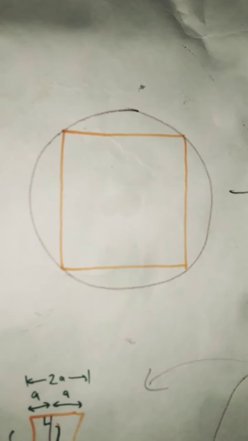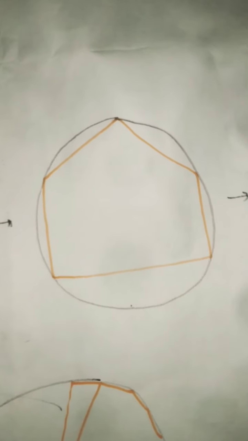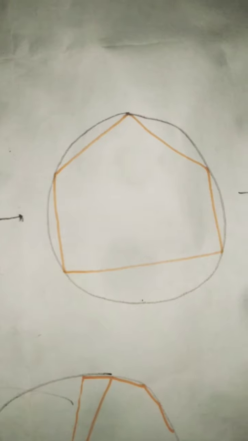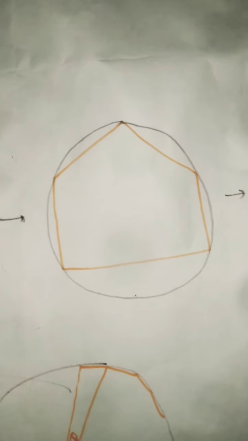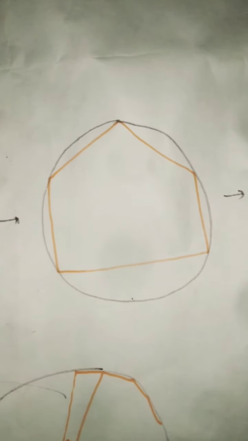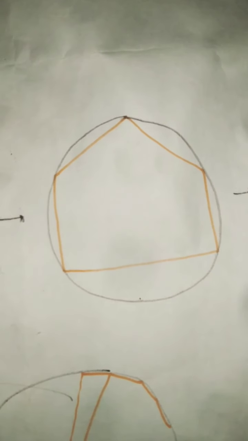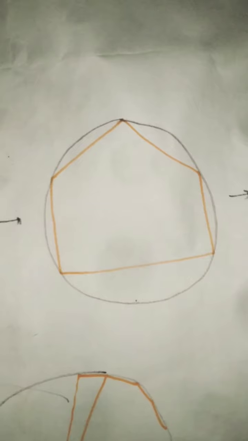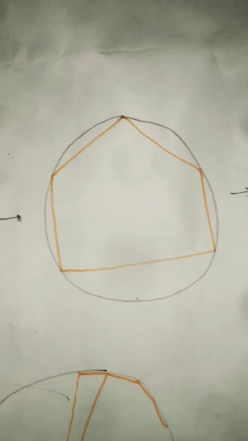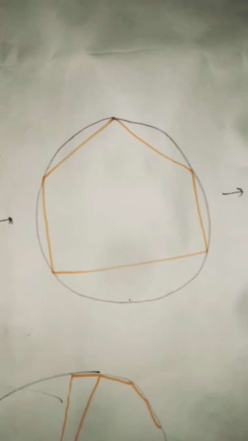So let's move to the higher polygon, which is a pentagon. If I was going to guess something like for the previous one, is it going to be the same? Can we guess that the perimeter of the pentagon is going to be the same as the circle? No, it doesn't look so good.